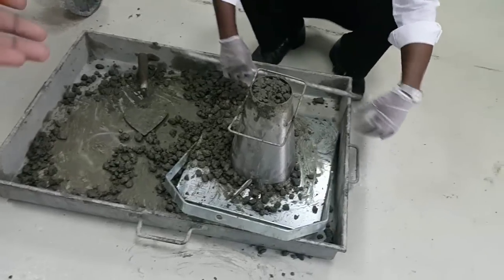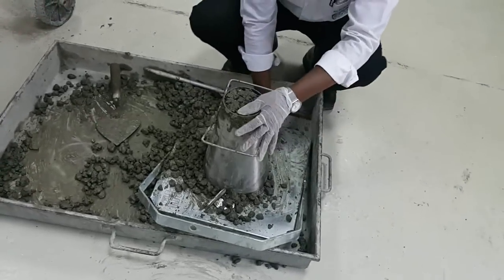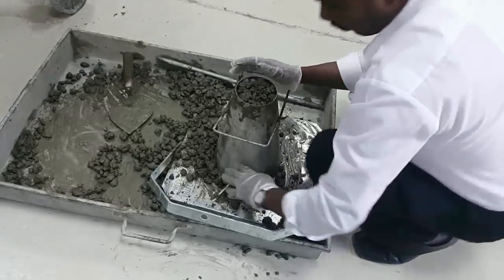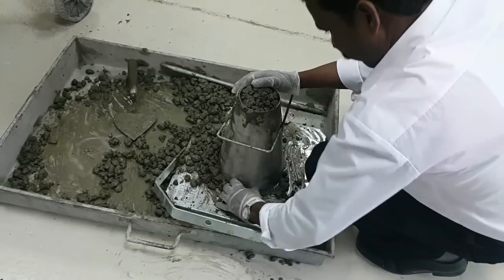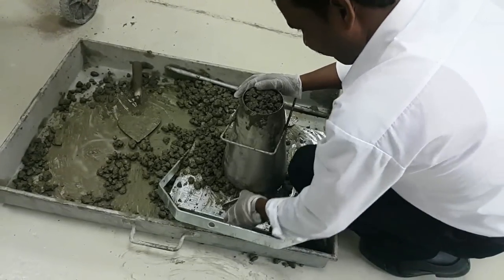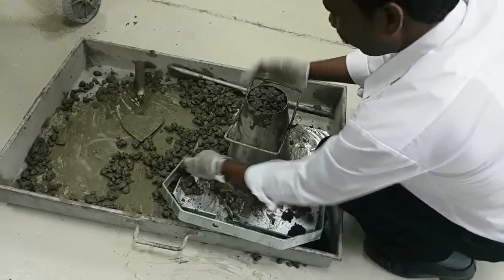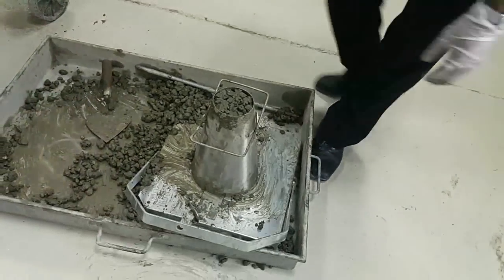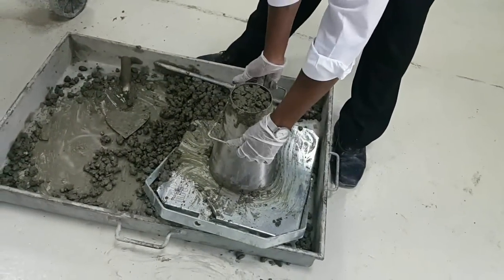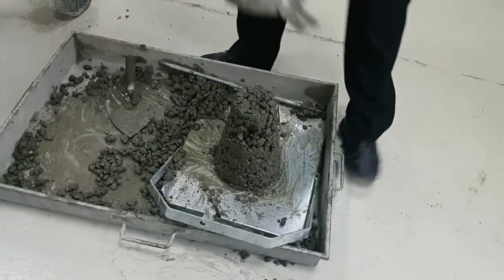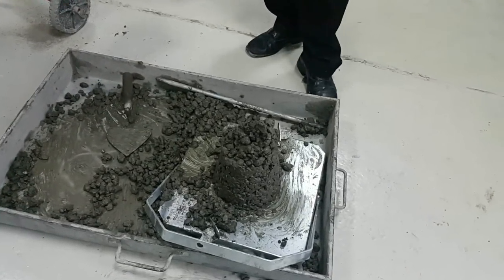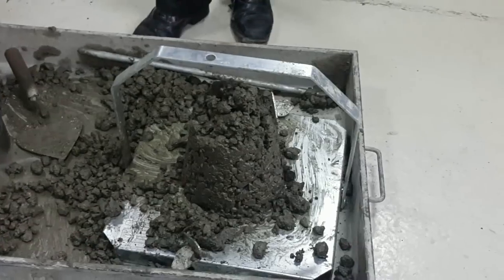So once it is done, now remove this slump cone. Remove the lock.